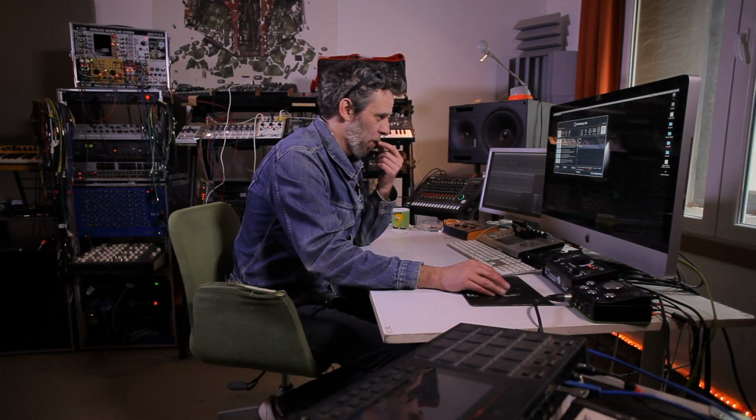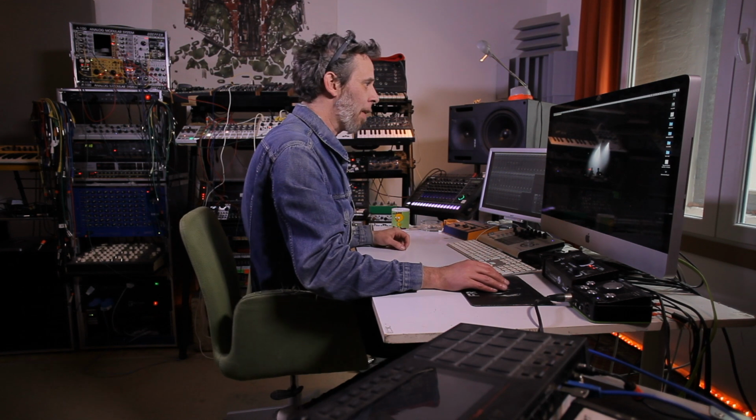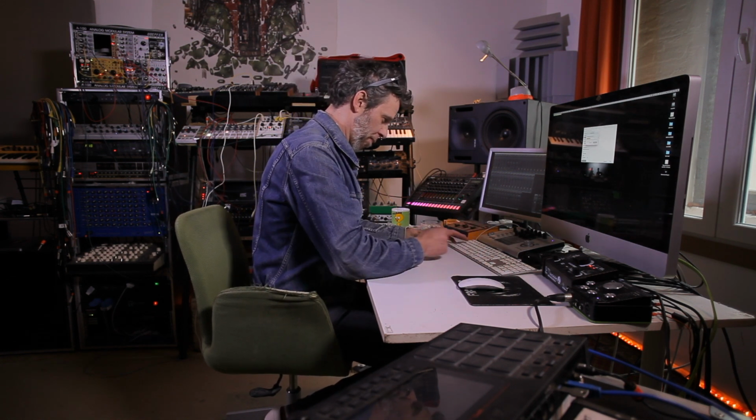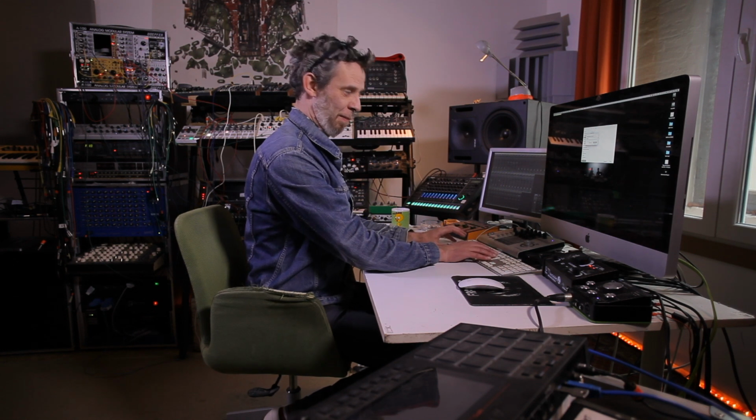So, let's start from scratch. Scratch means open Cubase and do a new project. The thing is, I have a template that's pretty much giving me everything that I need when I want to start a new project. I just do a new folder that says, as usual, test 666.